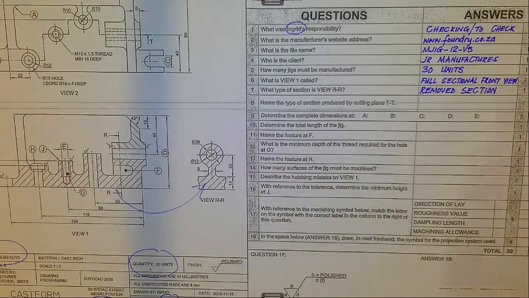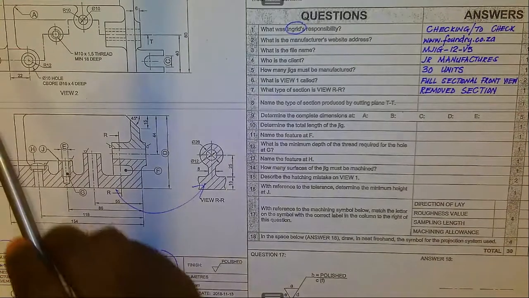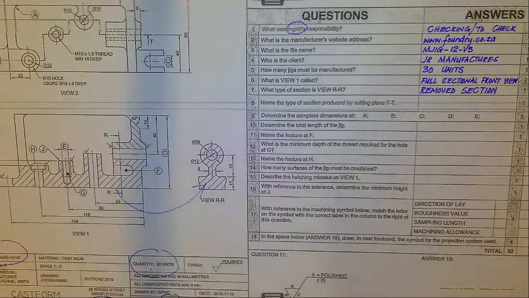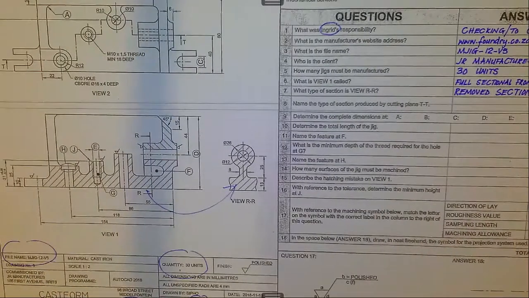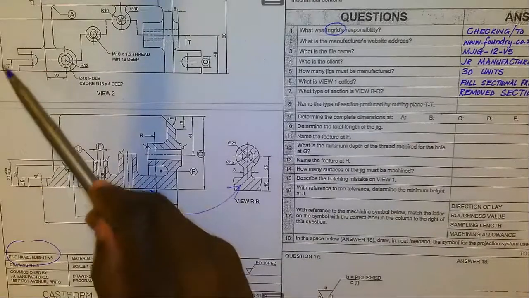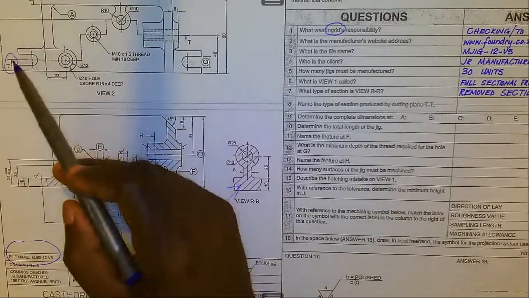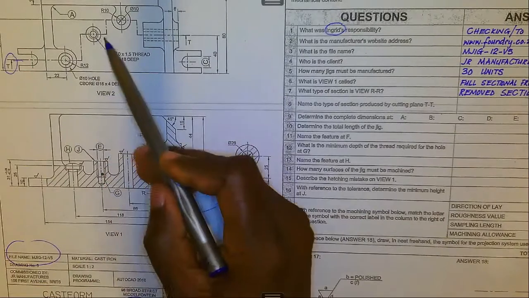Name the type of section produced by cutting plane TT. So you have got cutting plane TT, which is starting from the left. Let me just show you from here. It's starting here, then all the way like that.